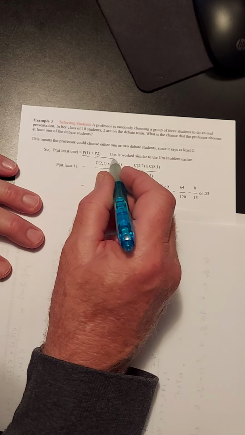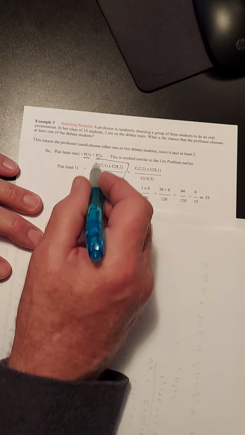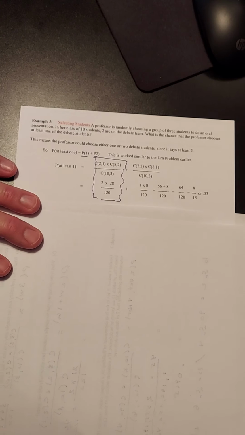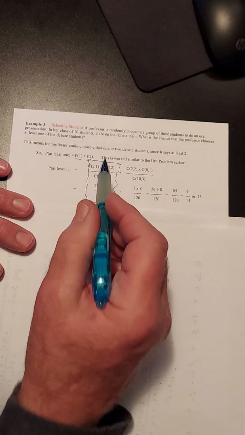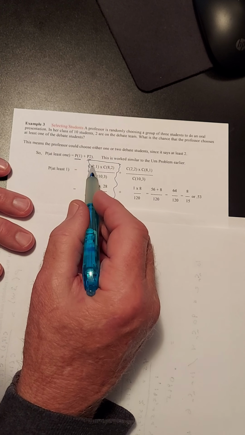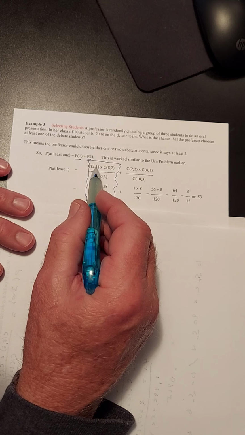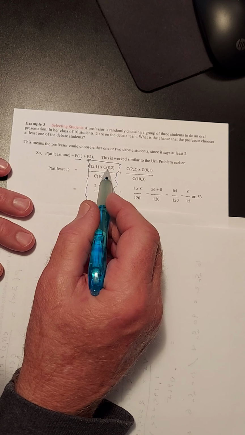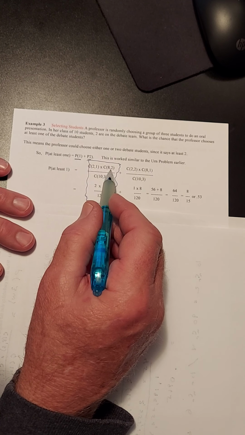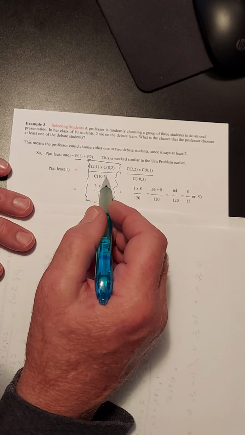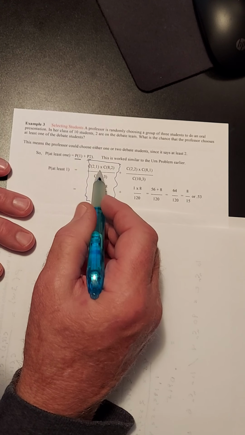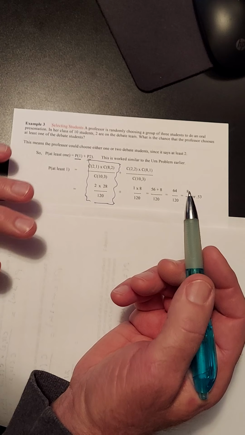In this part right in here, that's the probability of getting 1. It was a combination. Okay, so there's 2 debate people. We're picking 1. There's 8 that are not debate people. We're picking 2. And on the bottom is a combination, 10 picking 3. So you get 2 plus 8 gives you 10, and 1 plus 2 gives you 3.